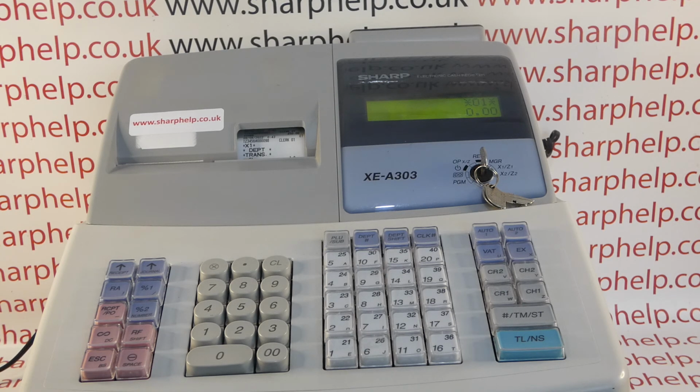In order to use the copy receipt function, you have to have programmed it. So if you've not set the copy receipt function up yet, please check out my other video which shows you how to program that, how to set it up. I'll put a link to that at the end of this one. Once you've got the function set up, it's easy to use.